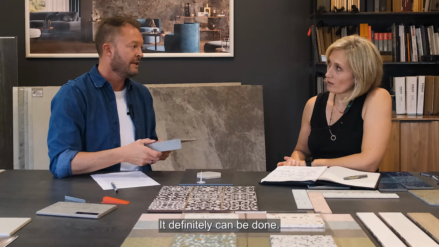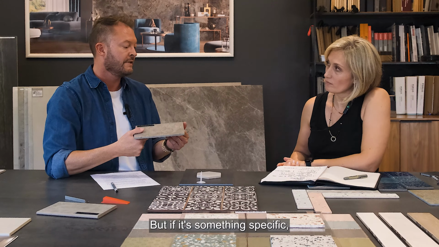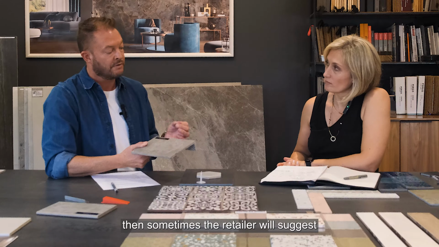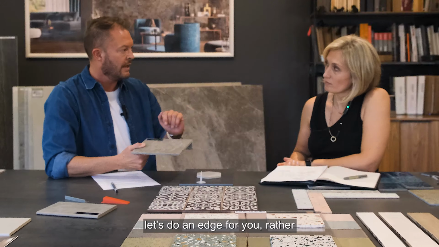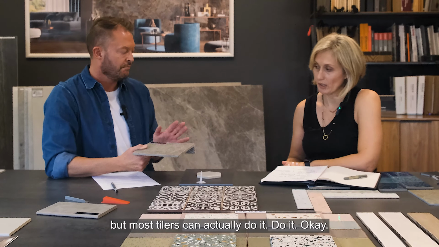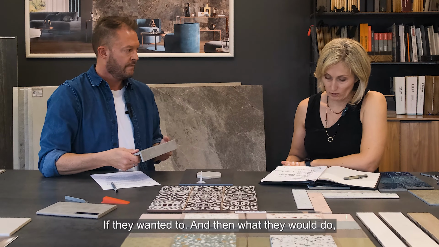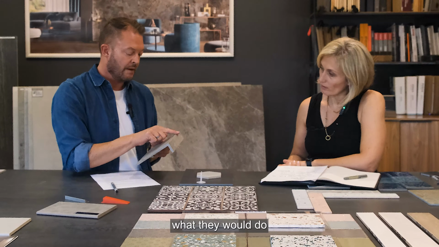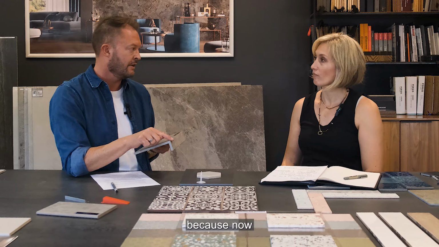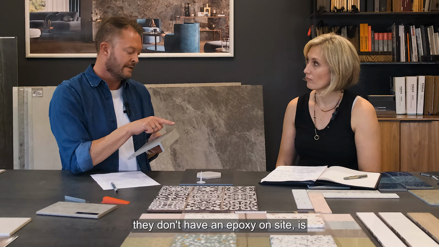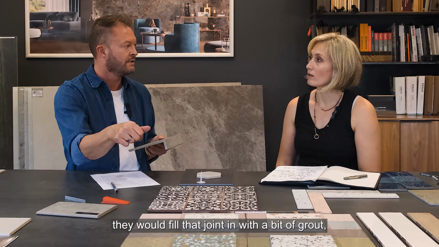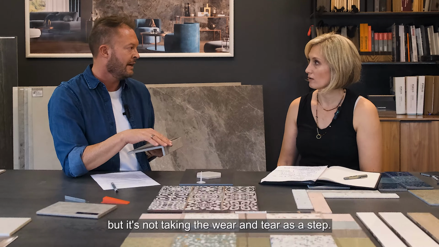So it definitely can be done, but if it's something specific, then sometimes the retailer will suggest, let's do an edge for you rather. But most tilers can actually do it. Okay, if they wanted to. All right, and then what they would do is they would fill that joint in, because now they don't have an epoxy on site, with a bit of grout. Yeah. But it's not taking the wear and tear as a step. Yeah, okay. So it will last.